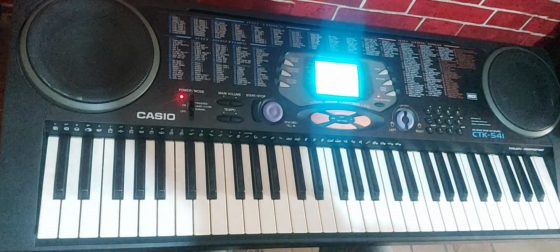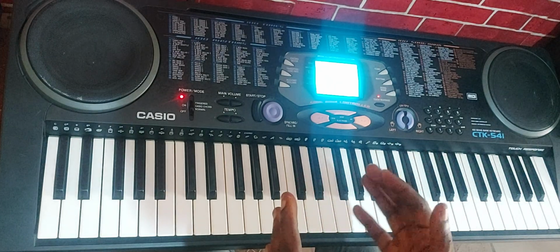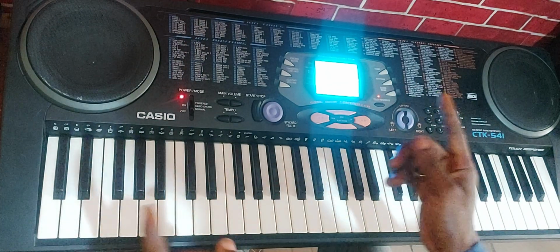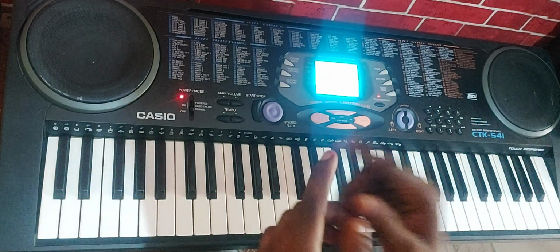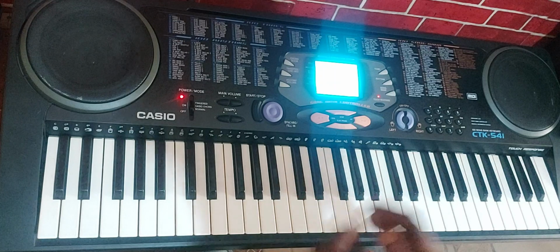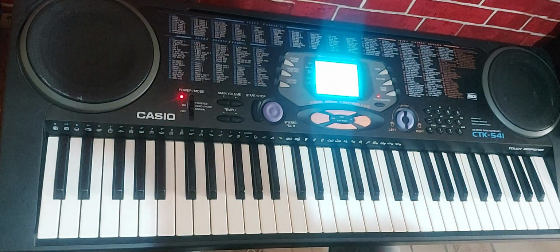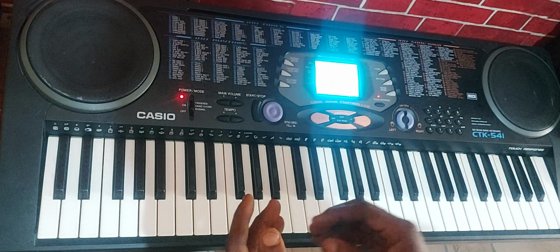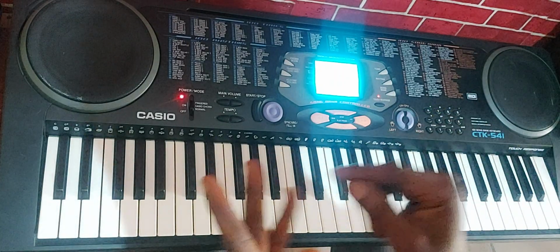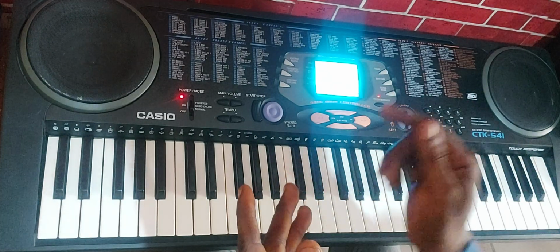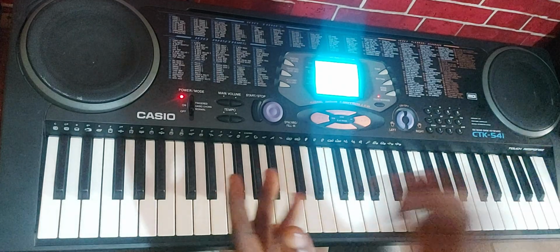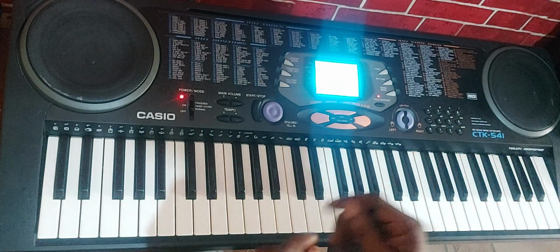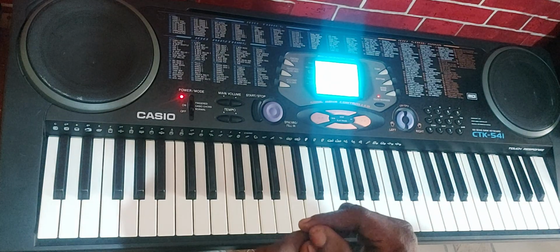Now, what is a minor chord? It's just a slight difference between the major and the minor, but the difference is very, very significant. While the major chord consists of your root note, the major third, then the major fifth, the minor chord consists of your root note, the minor third, and the major fifth. So the root note and the major fifth still remain, but we are altering the third. We're going to make it minor.